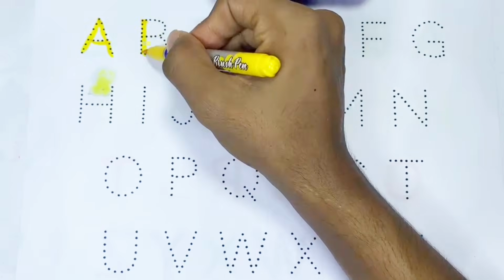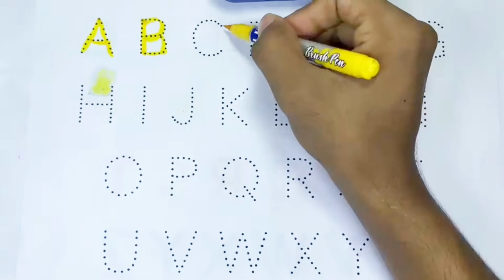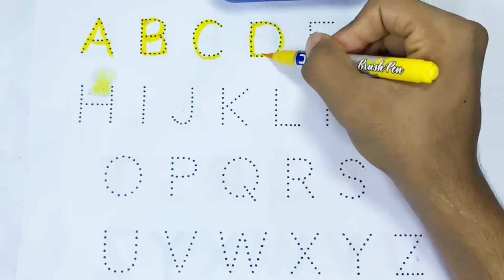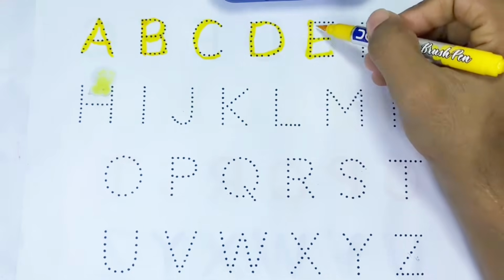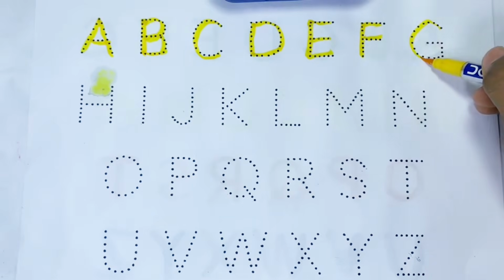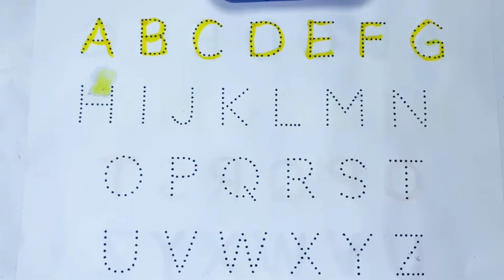A for apple. B for ball. C for cat. D for dog. E for elephant. F for fish. G for God. Kids, now you draw H.